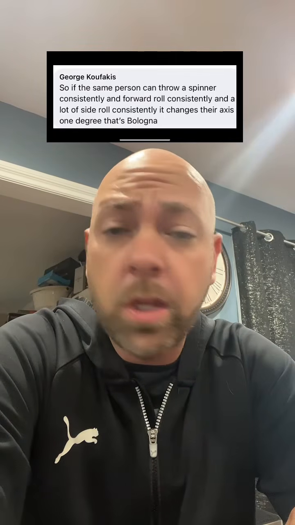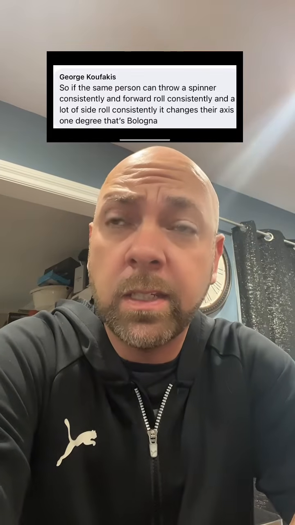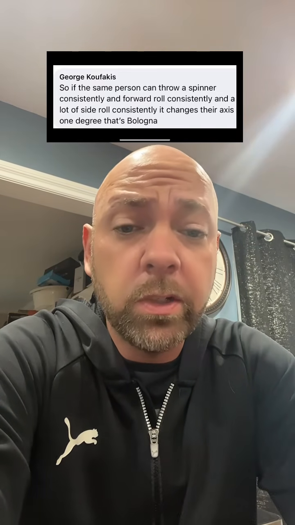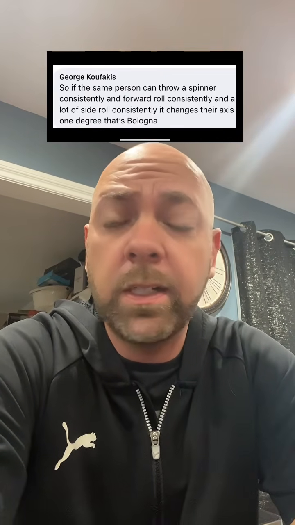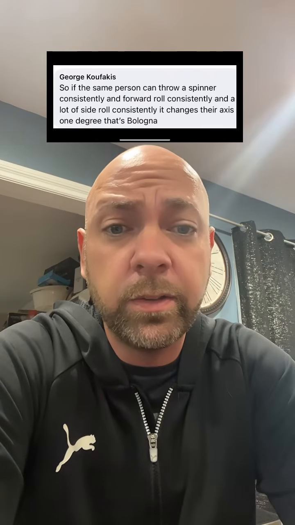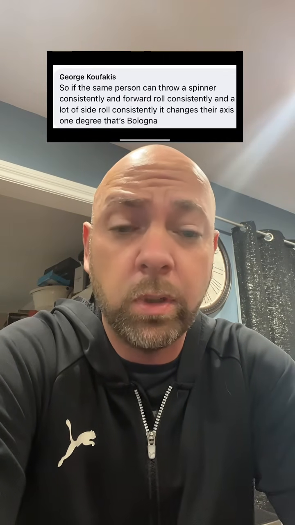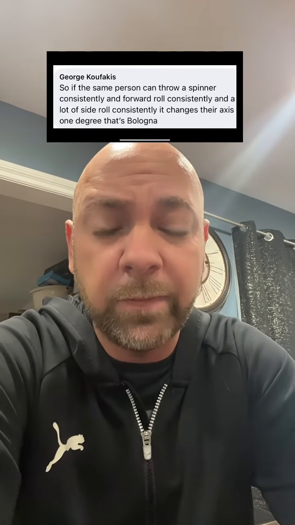All right, it seems as though I didn't do a good enough job explaining the difference between axis tilt, axis rotation, and your positive axis point. So we're going to try this again. George made an original comment that didn't agree that you couldn't just change your hand and make completely different bowling balls and whatnot. I'm not really honestly sure where he was going with his comment the first time.